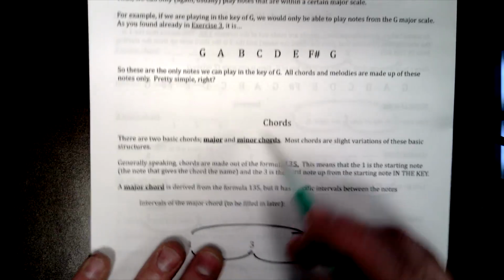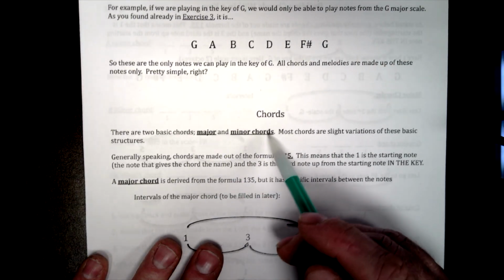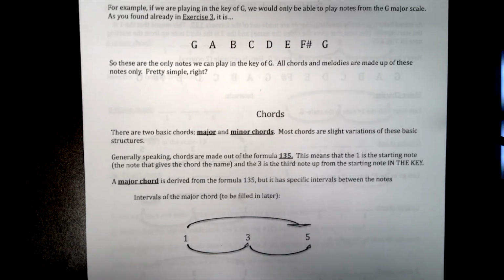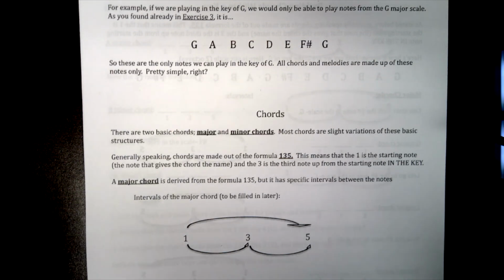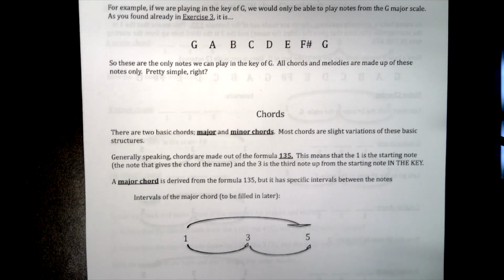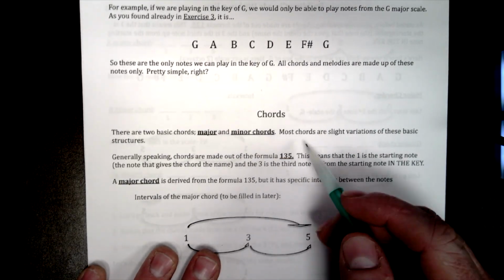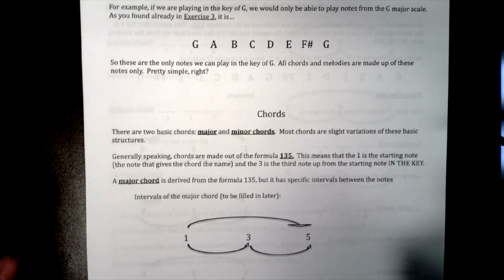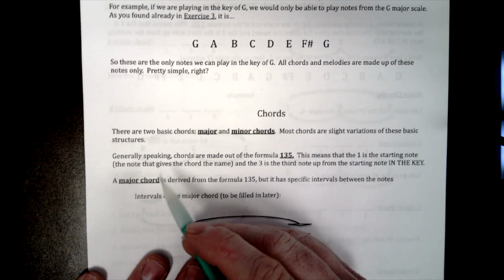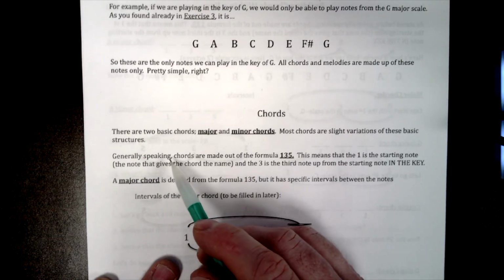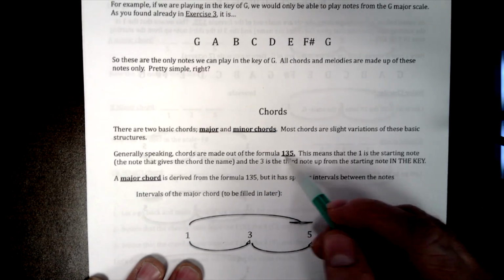But a chord, there are 2 basic kinds of chords, and those are major and minor chords. There's other ones, but for the most part, they fall into these 2 categories of major and minor chords. In our music, you're only going to be playing major and minor chords. That's just the way it is for worship music. But most chords are slight variations of these structures. All the other ones we get are, most of them are variations of those. So generally speaking, if we're just going to make this simple, strict this basic chord, the chords are made out of the formula 1, 3, 5.